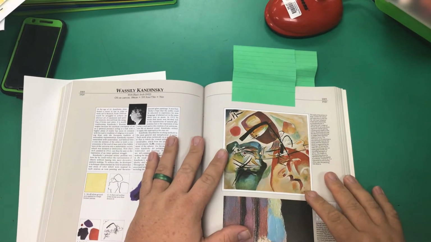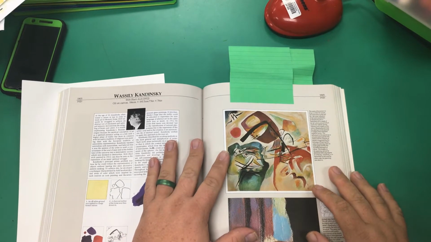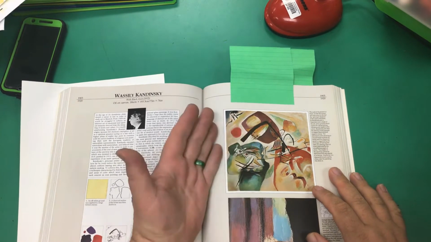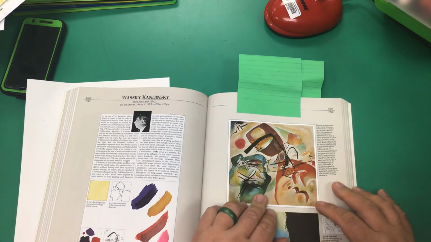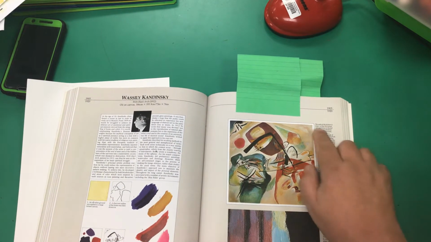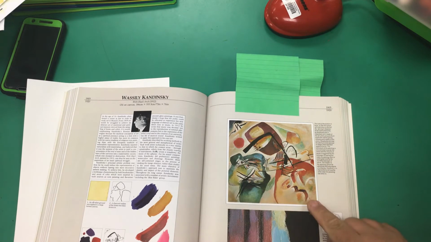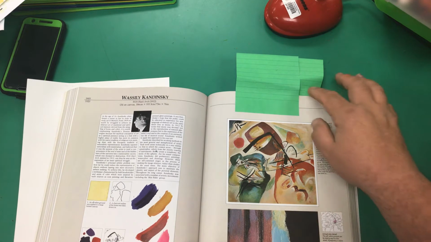Hello, friends. Today we are going to be continuing on with our Kandinsky inspired lessons. Here are two images of Kandinsky's work just to refresh your mind. He used lots of colors, lots of shapes, lots of lines. He usually had a strong focal point within his work, and he was known for painting to music.